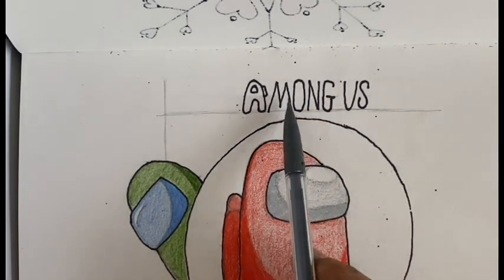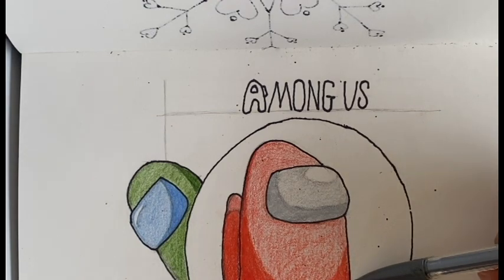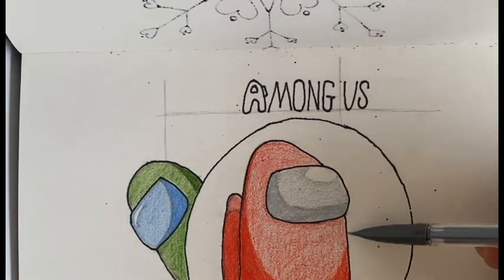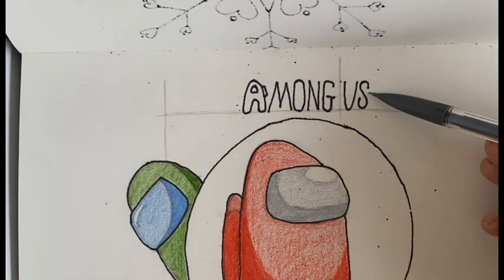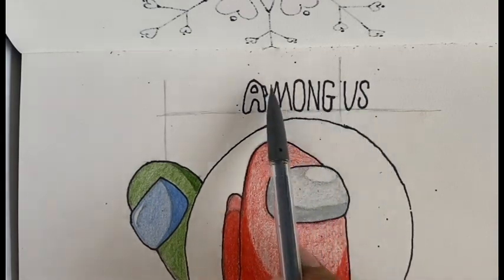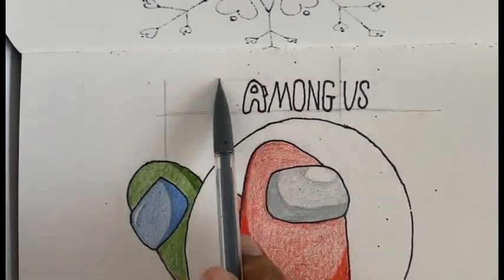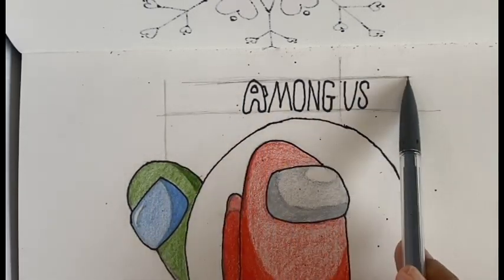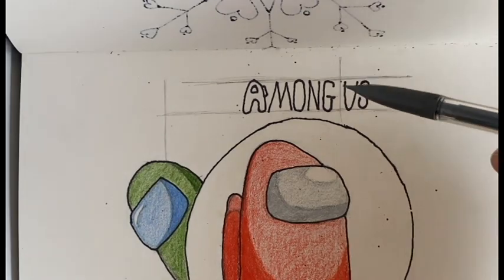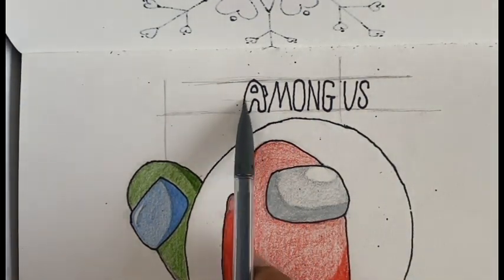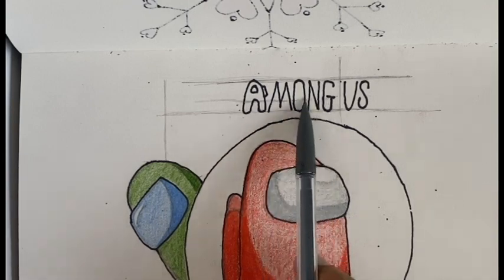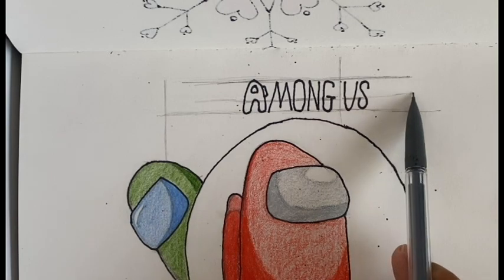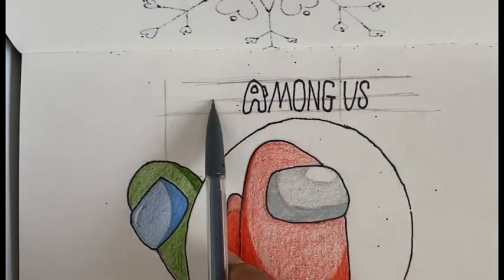Then to be able to create these here, what I did is that I lined up this part right here with this line right here. And that's where I did the Us. And to do the Among and make sure that the letters were even, I made a line that came across like this. Then I also made a line in between, and that line lines up these with the S, but it started with the line right here before I did my letters.